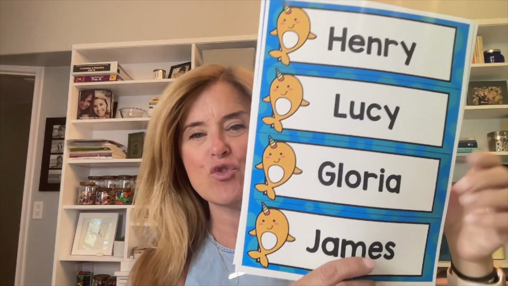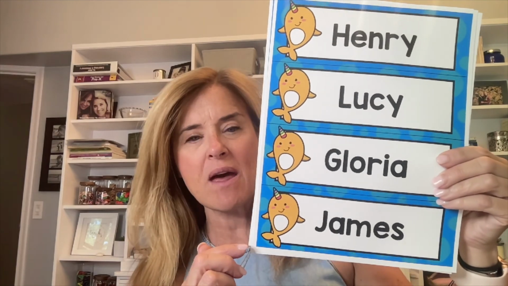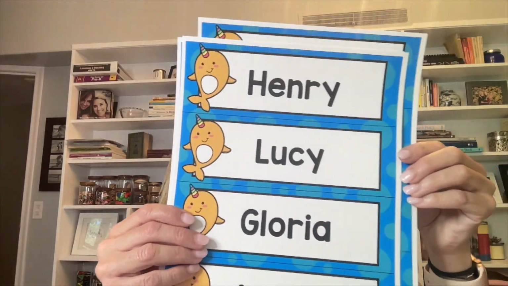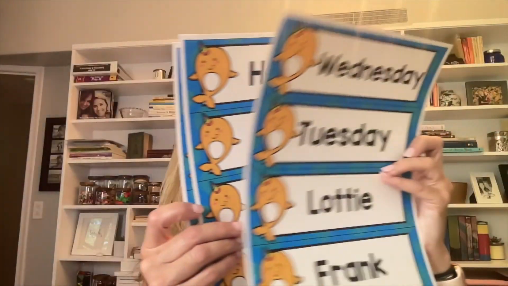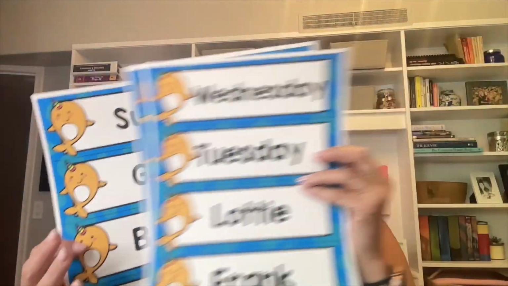So I just printed out the name strips. And actually, once they're printed, I kind of like this yellow narwhal on there because there's a little bit of yellow in the fuzzy polka dots. So I've got all of my name strips ready to go. I will now put these in laminating pockets, run them through the laminator, cut them out, and I'll show you what they look like when they are done and ready to be put on your cubbies.